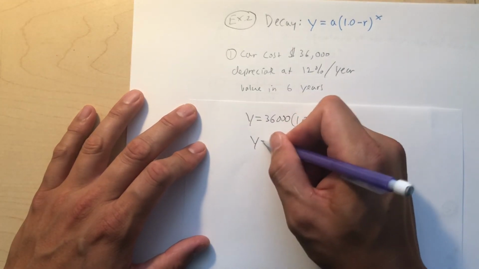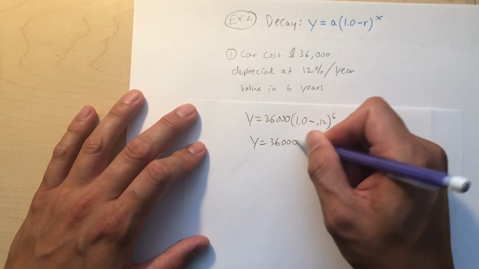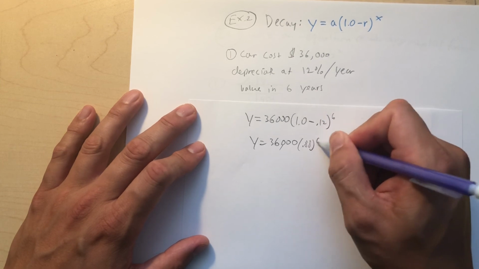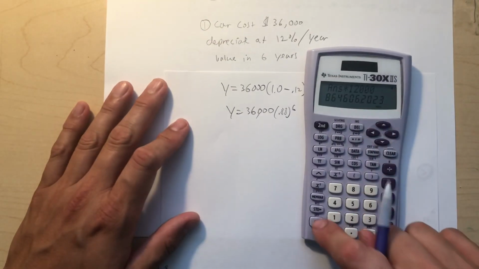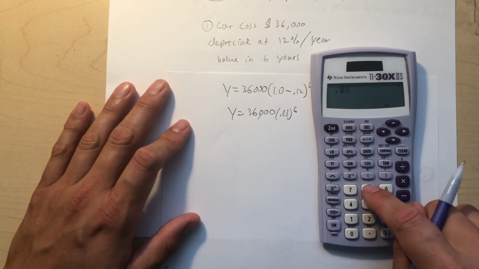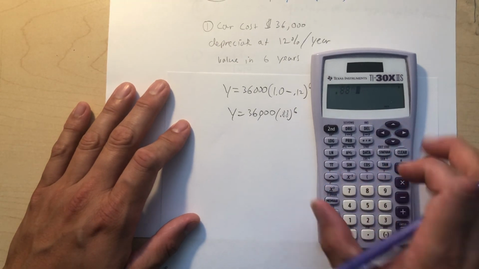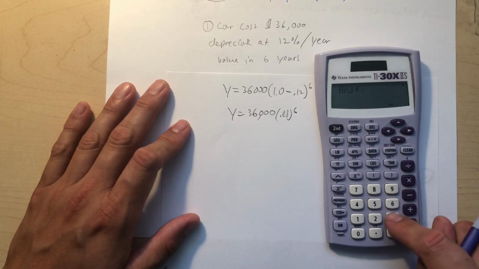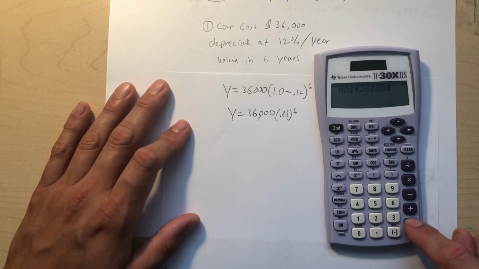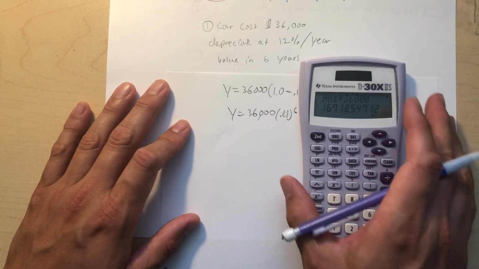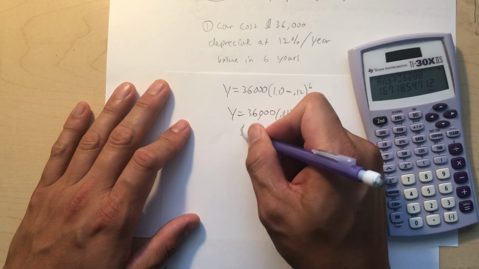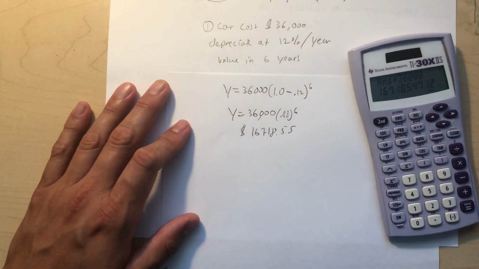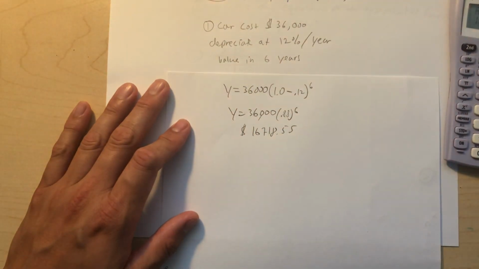All right, so y is equal to 36. I'm just going to rewrite it real fast for you, 36,000, and that will give you 0.88 to the 6. All right, here we go. So 0.88 power to the 6, equal sign, and then times 36. Your car is going to be worth $16,718. So your car is going to be worth $16,718, and let's just go 55 cents. All right, and that's pretty much how you do it.